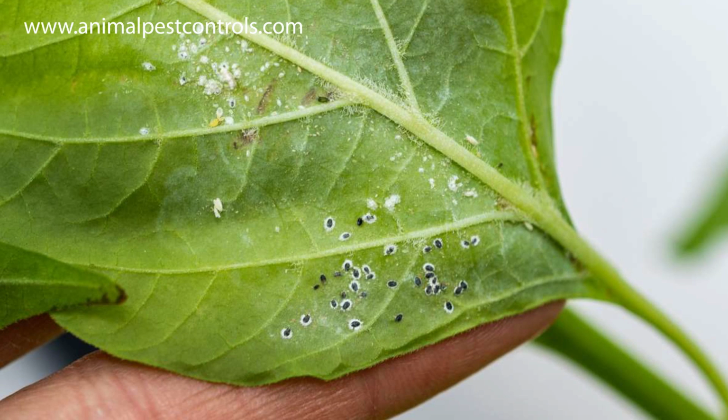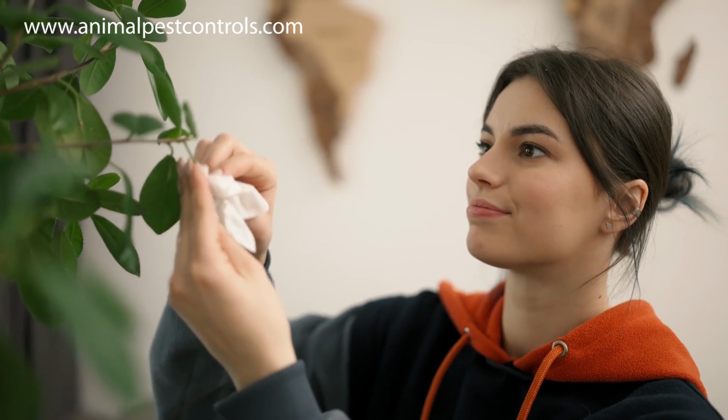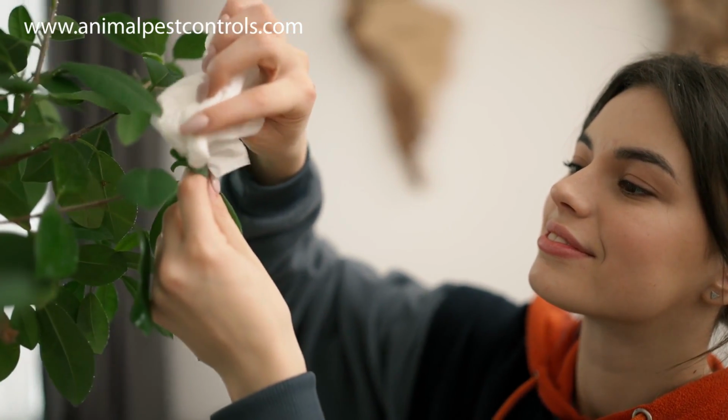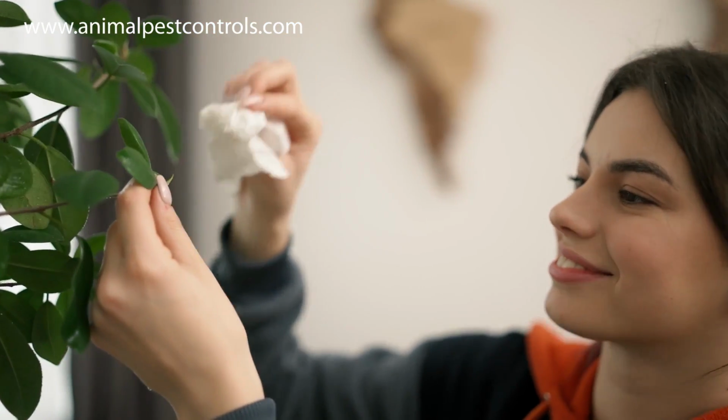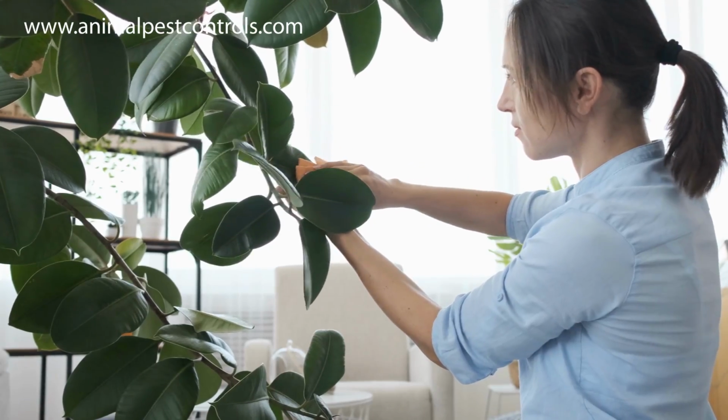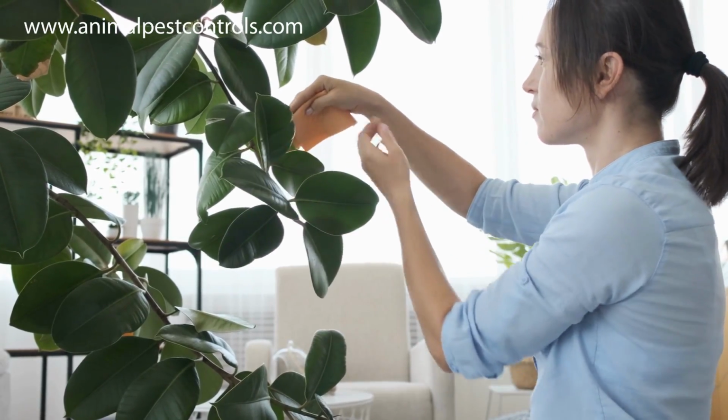Although they're resistant to insecticides, rubbing alcohol can seep through their wax coating and wipe them out. To tackle mealybug outbreaks, start by dabbing a cotton pad in rubbing alcohol. You can typically find these pests hiding out in small leaf crevices and near the stem. Use your fingers to gently hold the leaf taut and wipe them off with your other hand.